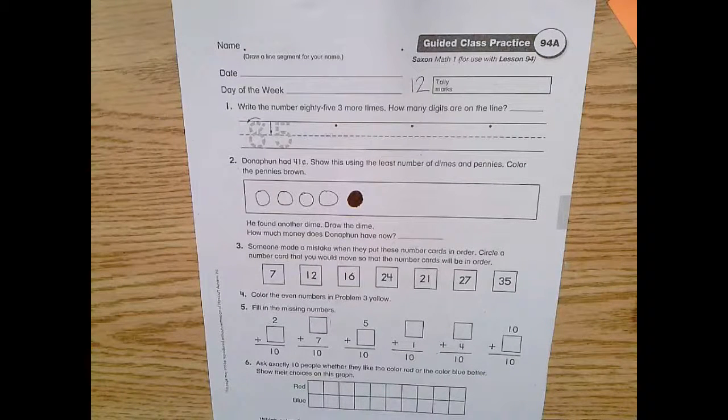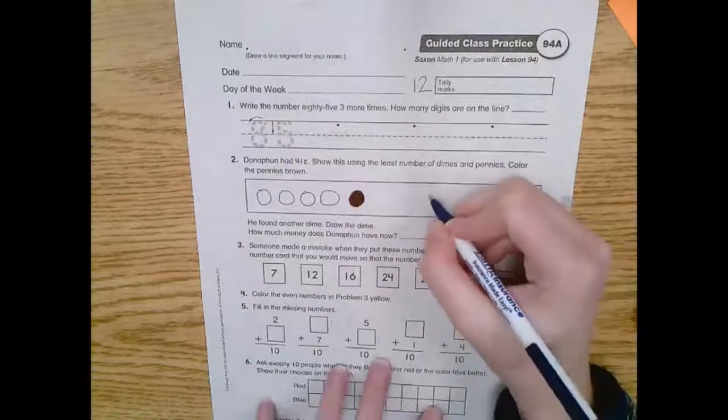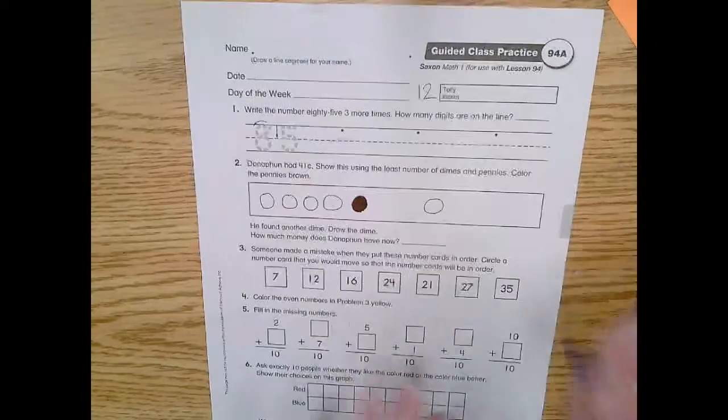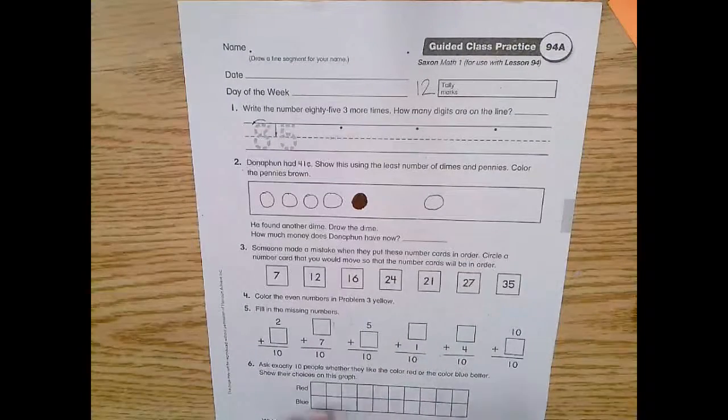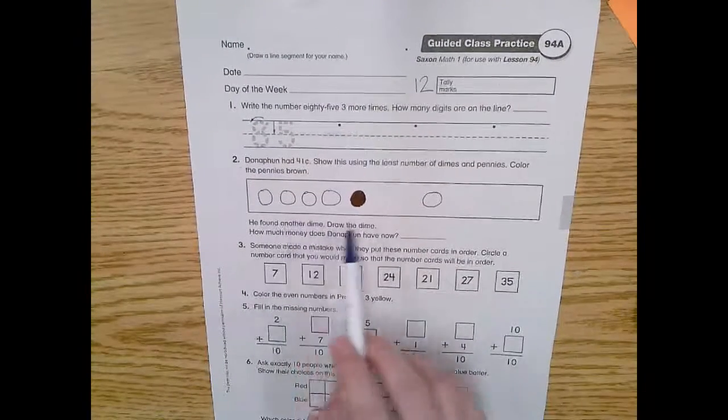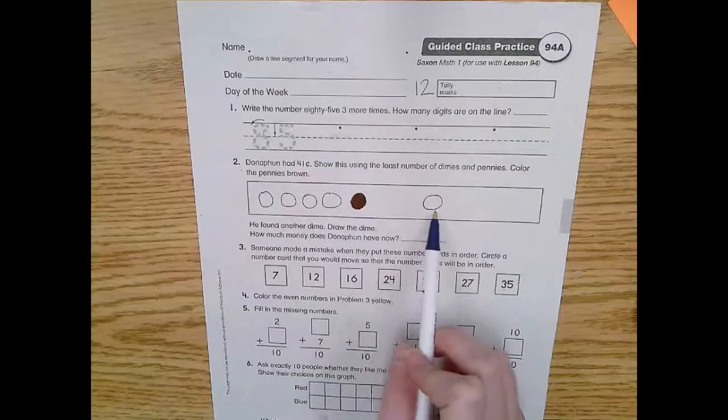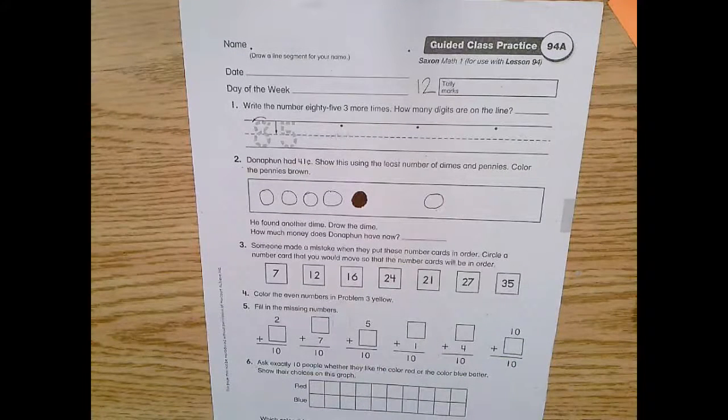Okay, he found another dime. Draw the dime. So we were at 41 cents, and if we add a dime, how many cents will we be up to now?